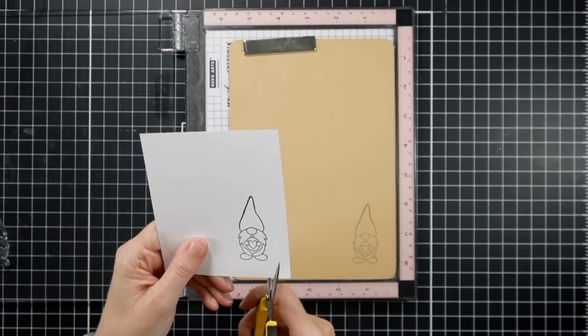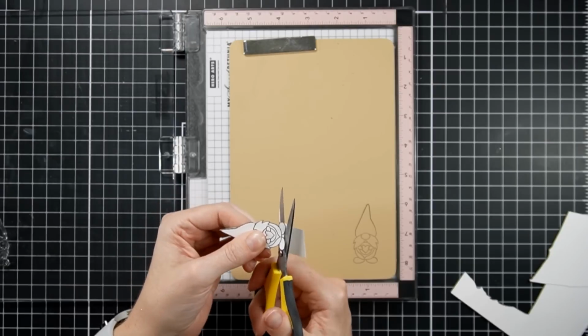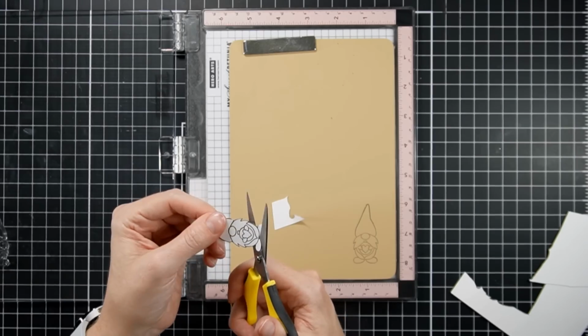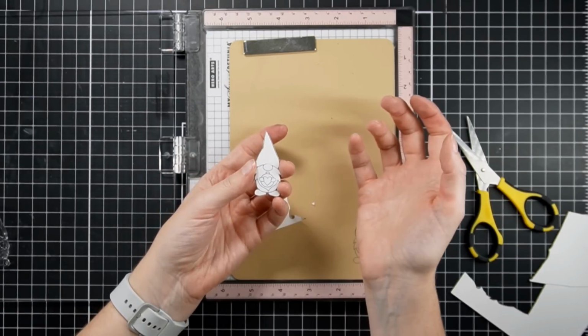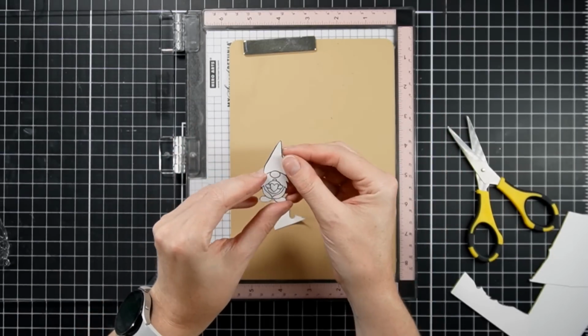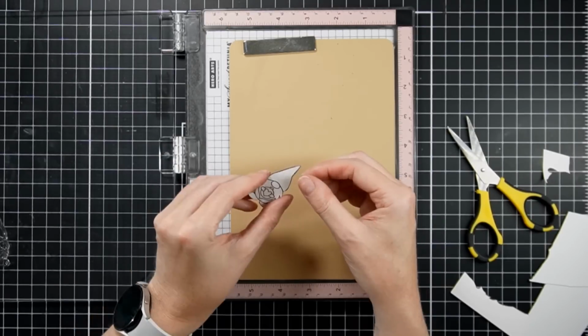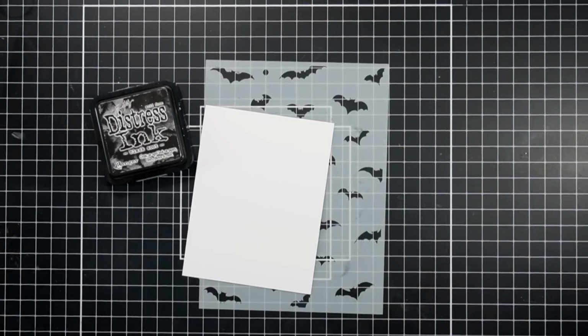And why would I want that? Well, maybe I'm doing a spinner card where you need both sides of the gnome to be exact. Or you're doing an open layout card where you open it, you can see both sides. So now I had that after fussy cutting it. Wow, this one blew my mind. I know it's probably so simple, but two thumbs up. That one got two thumbs up.